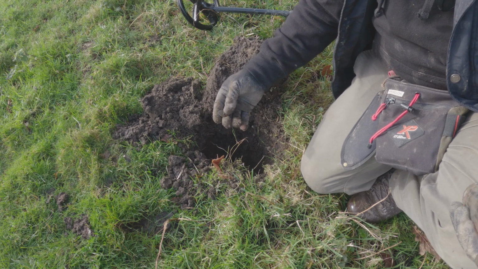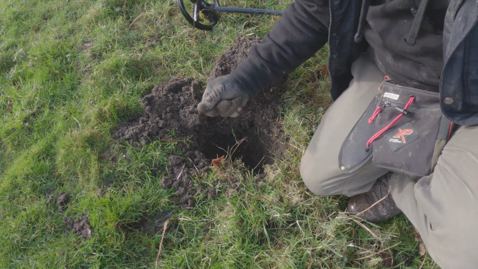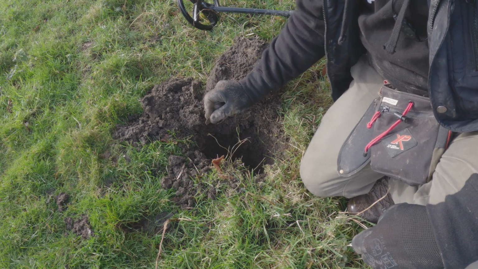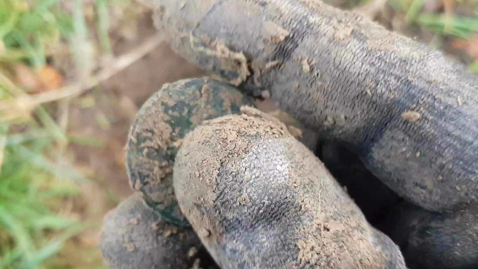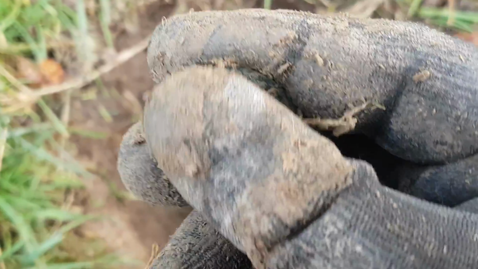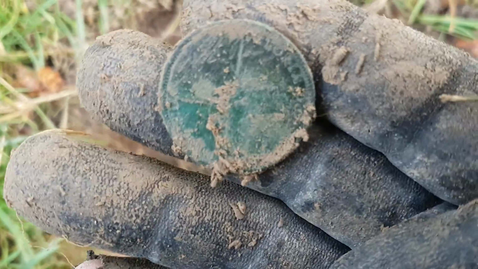It's a coin. Do you know what? I think that must have gone down the hole and fell on edge. And that's why we couldn't get it, because it's a fair depth down, probably about 8-9 inches down. So that's what it is. It is a coin. Sweet as.